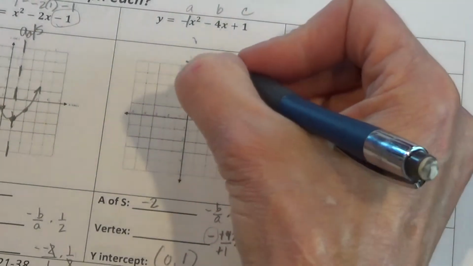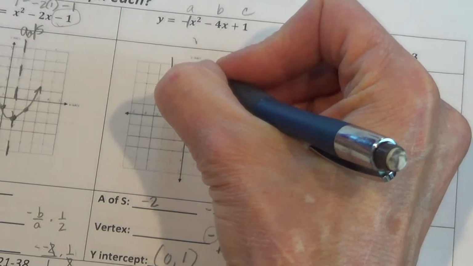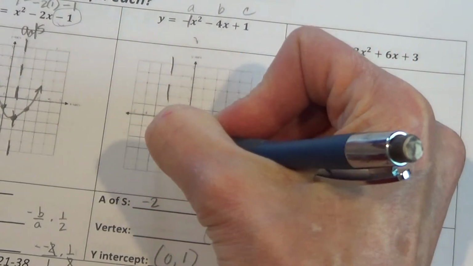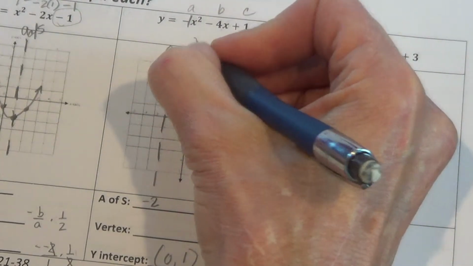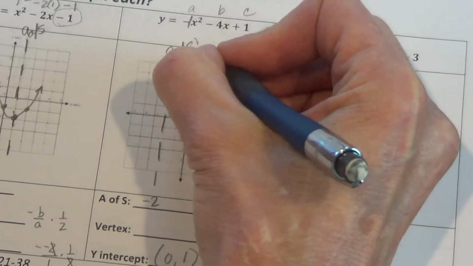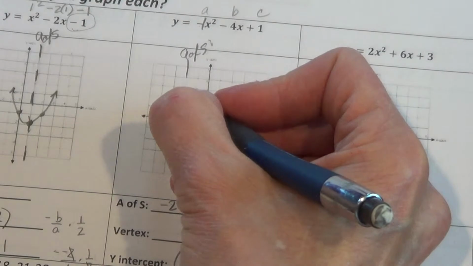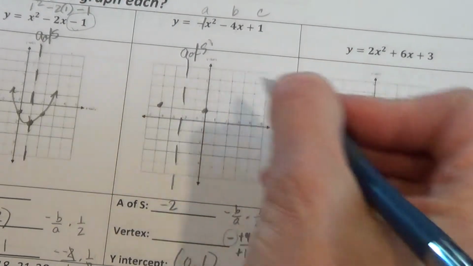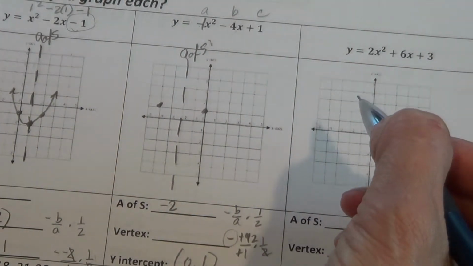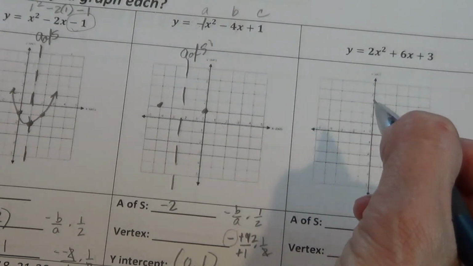We come up to the graph, and at -2, we put our dashed line and mark that as A of S, axis of symmetry. Now we can also count over and reflect that point from the y-intercept to the other side of that axis of symmetry.